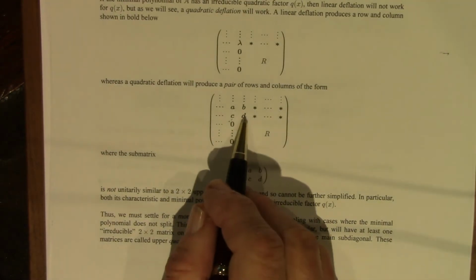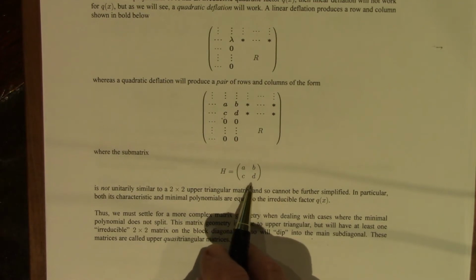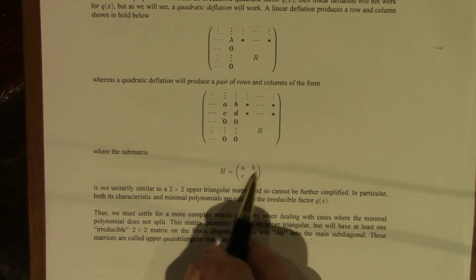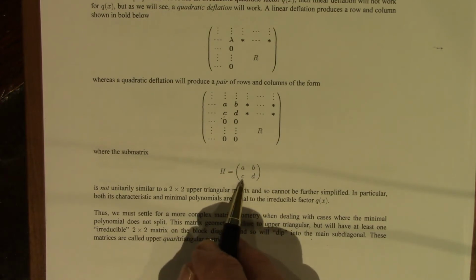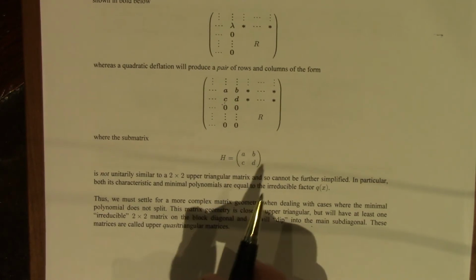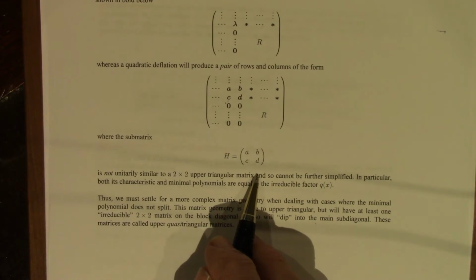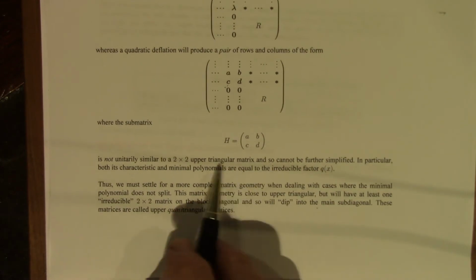This 2x2 matrix, which I've isolated here, is not unitarily similar to a 2x2 upper triangular. In other words, there's no way to get rid of this non-zero entry below the main diagonal in the sub-diagonal. We're stuck with it. So it is, in some sense, you might say, irreducible, and we'll come back to that term.